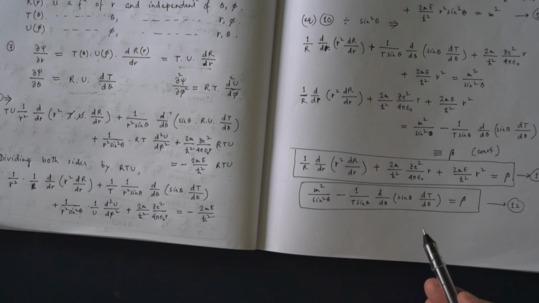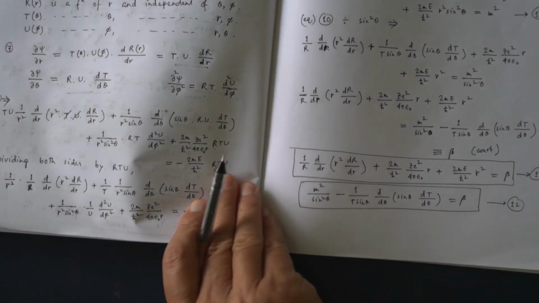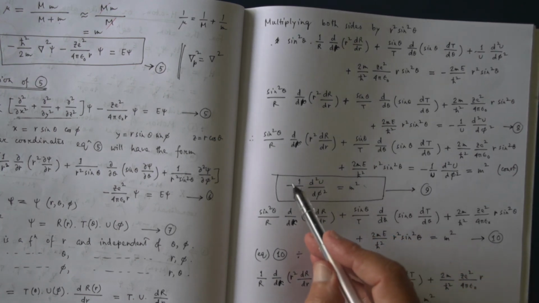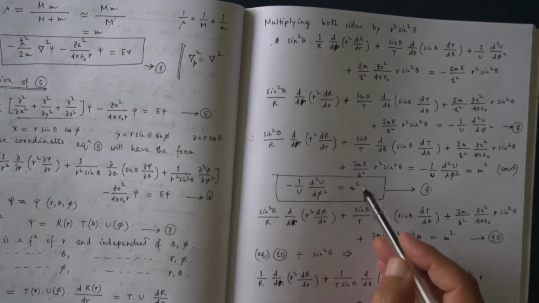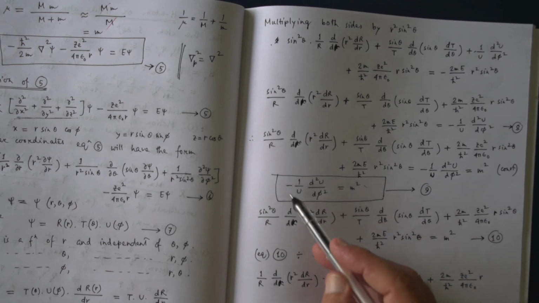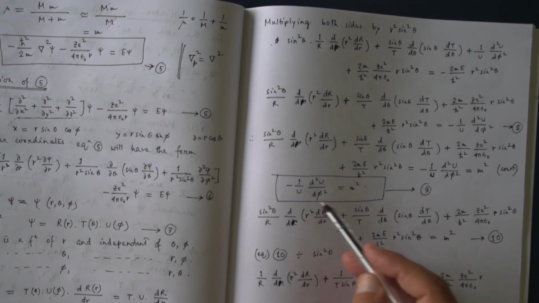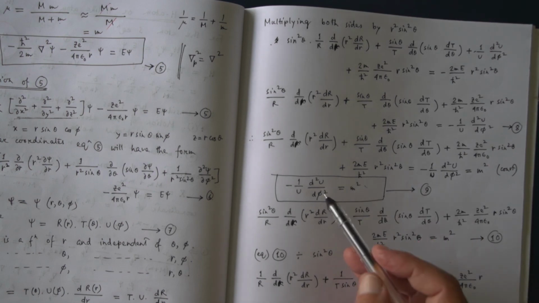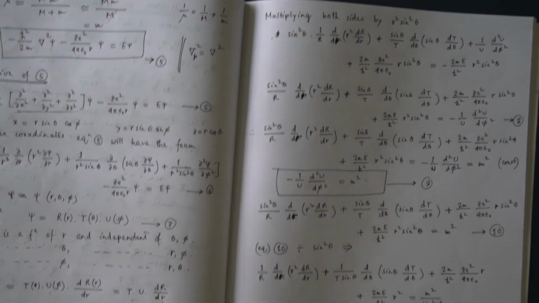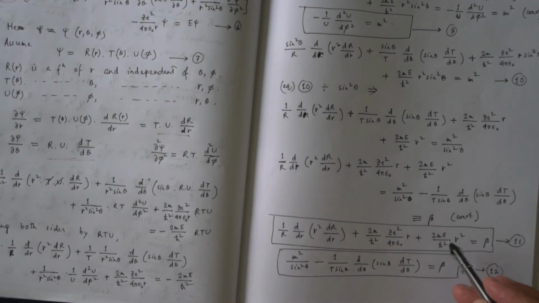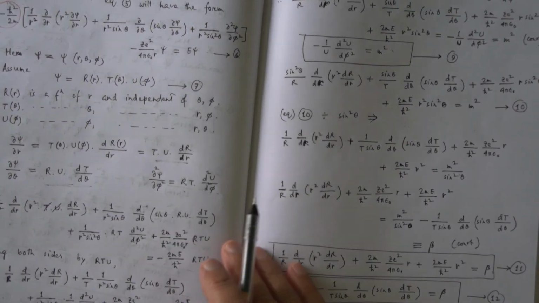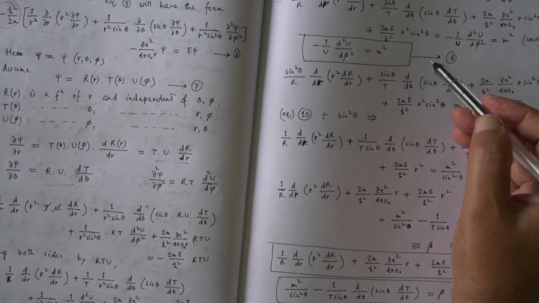Now we have already seen the solution of this type of equations in particle on a ring. So we know the solution, and we are not going to discuss the solutions of these three equations separately. We'll just write the results.